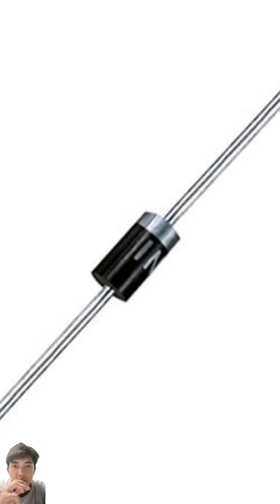At the back of me, you can see the picture of a diode. Okay, diodes are widely used for several purposes, such as converting alternating current AC to direct current DC, protecting circuits from voltage spikes, and modifying electric signals.